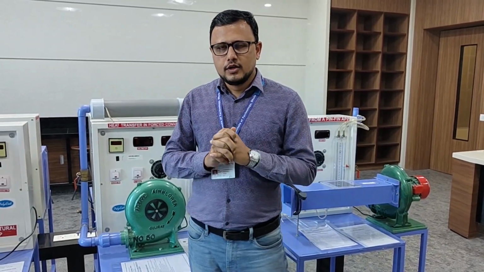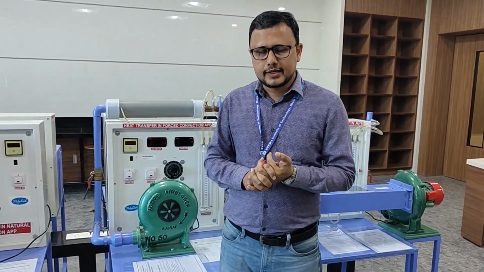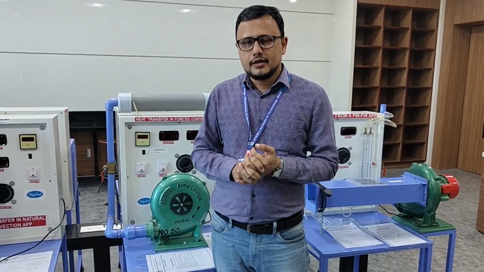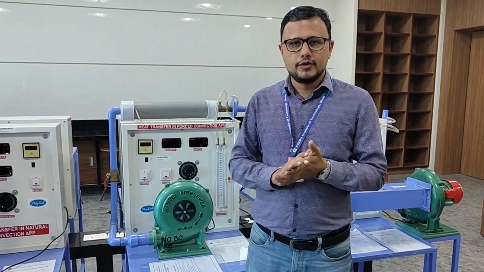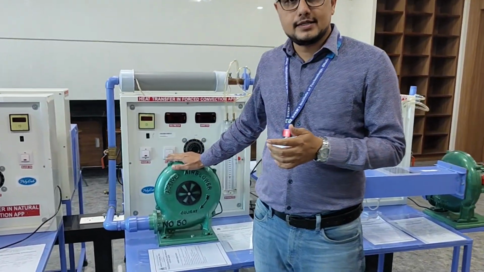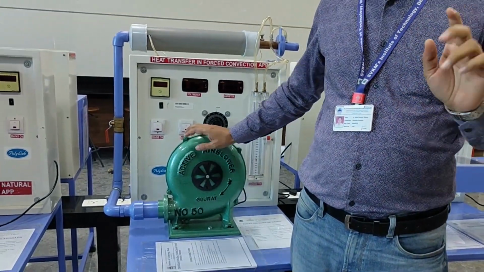Hello everyone. Today we are going to study one more practical in the subject of heat transfer. The aim of the practical is to determine heat transfer coefficient in forced convection mode. This is our experimental setup for this purpose.